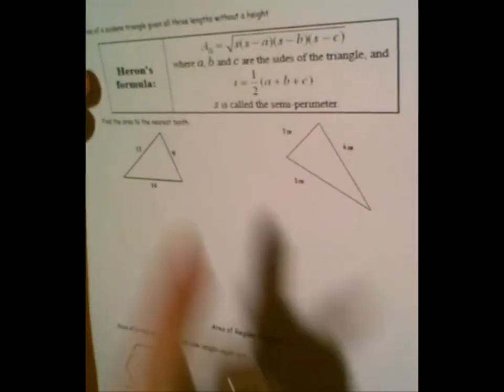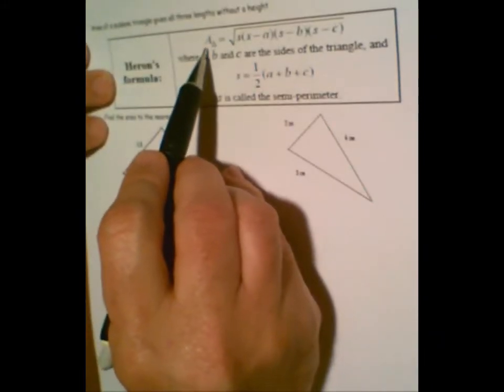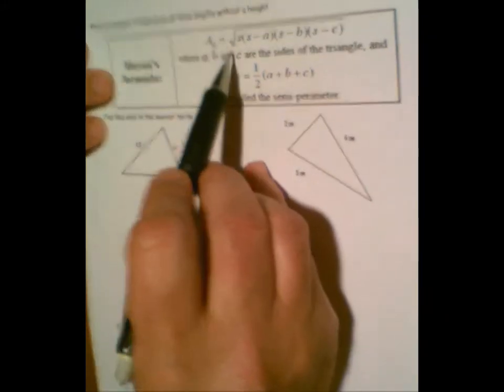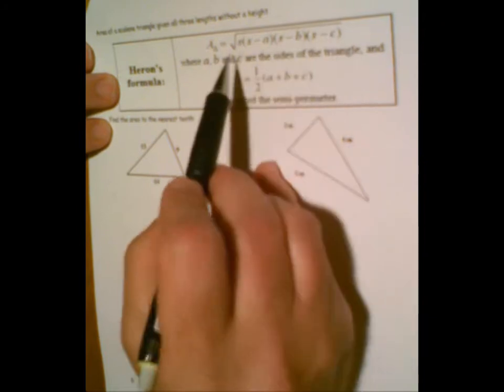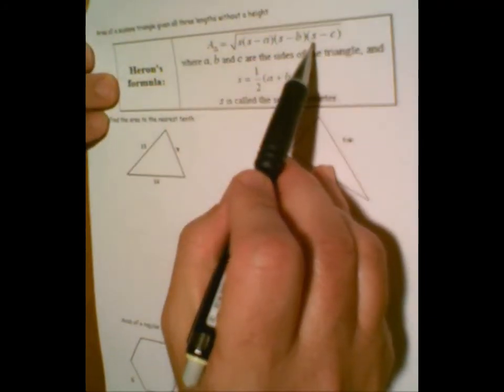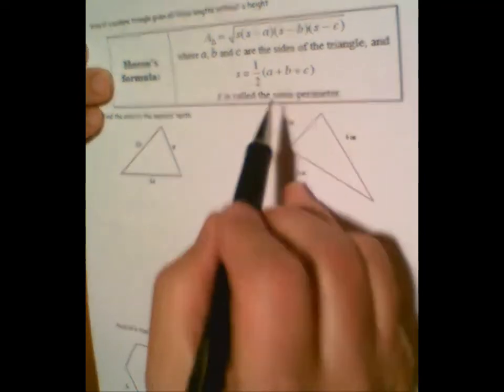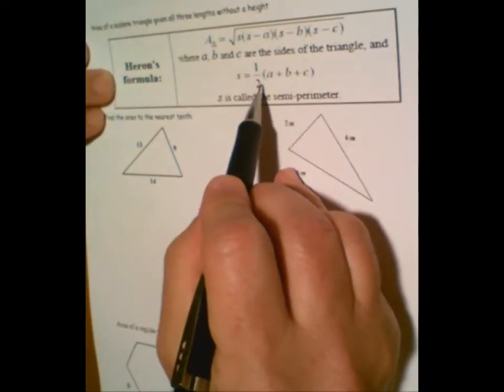Next thing we're doing is for the area of a scalene triangle, given all 3 lengths without a height, you can use a formula called Heron's formula. The area of the triangle is equal to the square root of s times s minus a times s minus b times s minus c, where a, b, and c are the sides of the triangle, and s is equal to, it's called the semi-perimeter, and it's 1/2 of a plus b plus c.